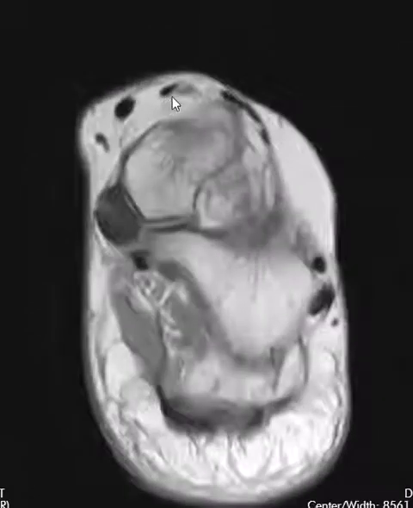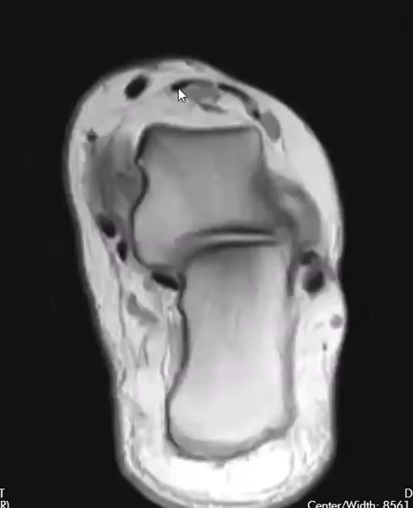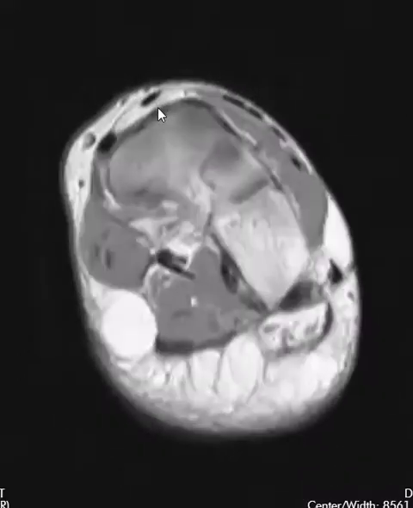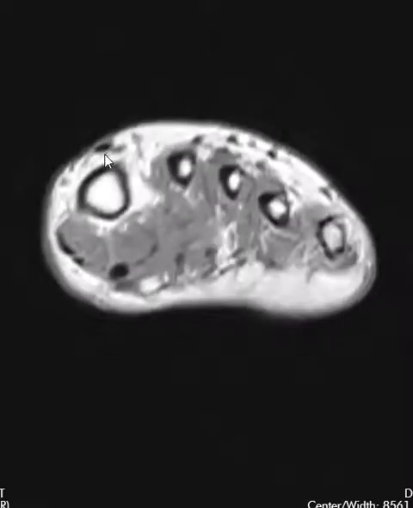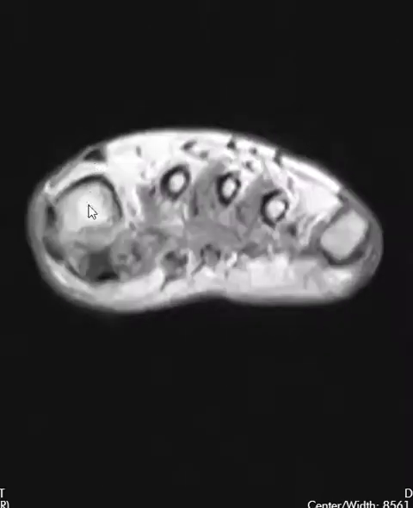Now the next one over here is the extensor hallucis. The extensor hallucis muscle here ends near the ankle. Then we have the tendon coming down, and this goes to the great toe, which makes sense, extensor hallucis. You can see here we're going into the great toe right there.